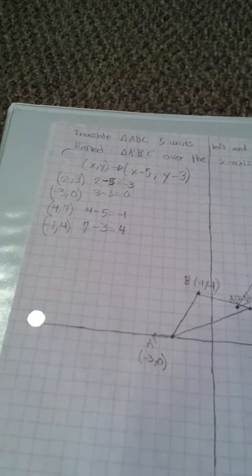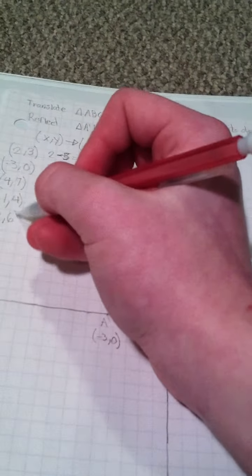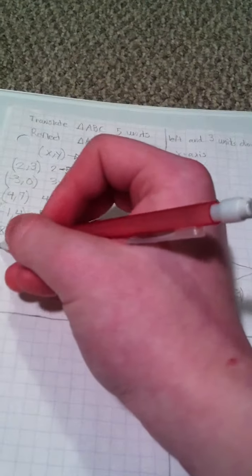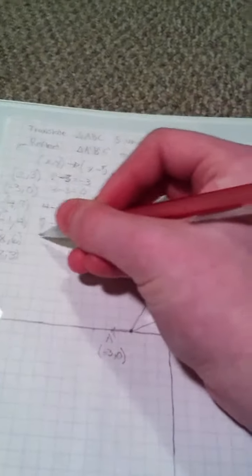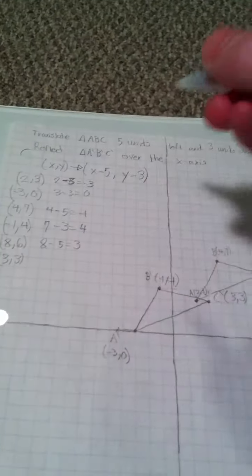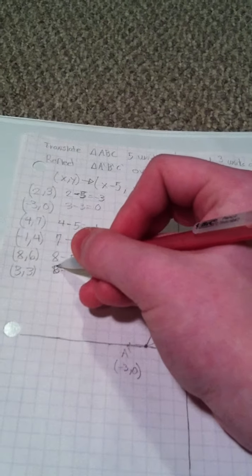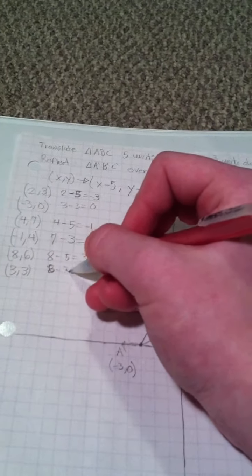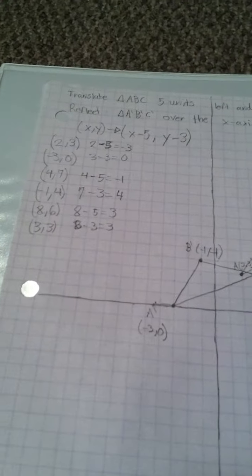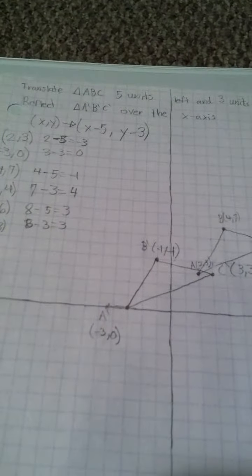Now let's check point C real quick. Point C is 8, 6 and 3, 3. If I take 8 and subtract 5, that does give me 3. And now 6, I did the same thing again. Subtract 3 equals 3. So that works out. So the algebraic rule is x minus 5, y minus 3.